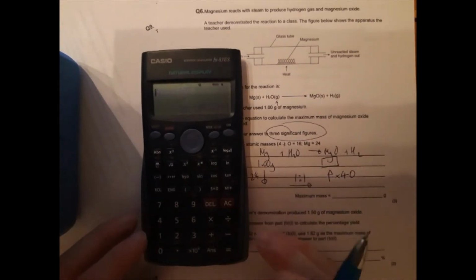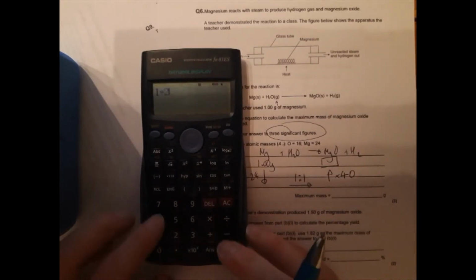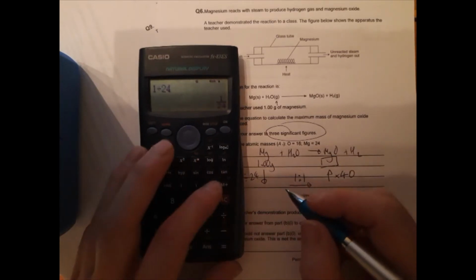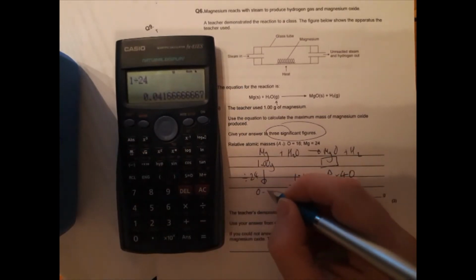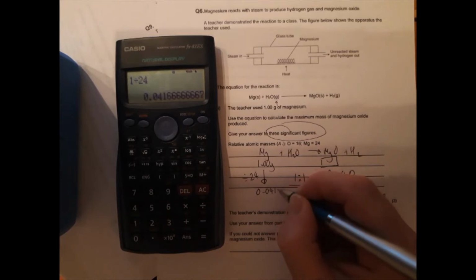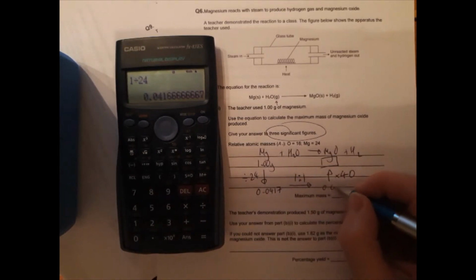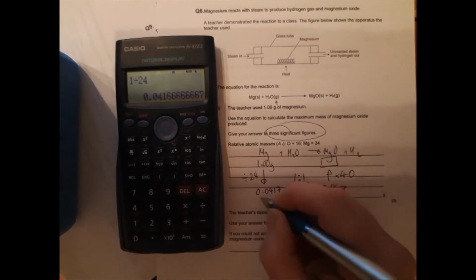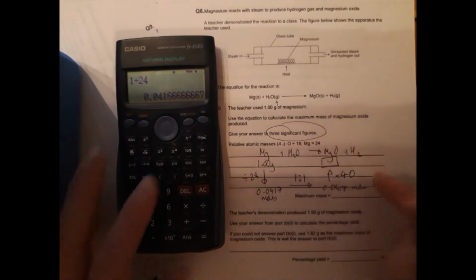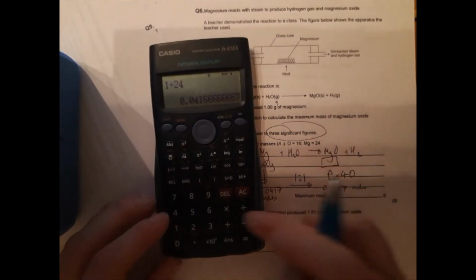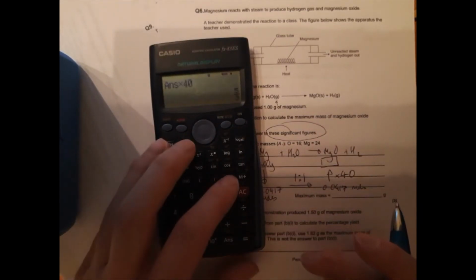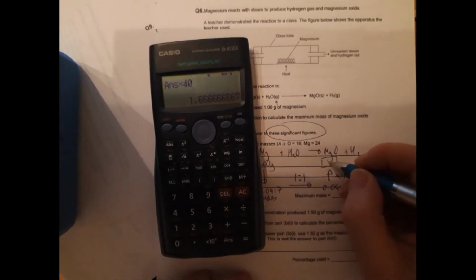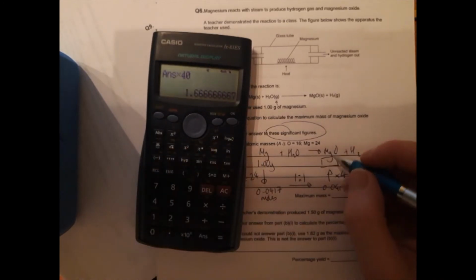Very easy now. 1 divided by 24 equals 1 over 24. Thanks, calculator. 0.0417. Wait a minute, I'm trying to show off here. Moles, then just times that by 40. Don't need to do any ratio. 5 over 3. 1.67 grams, 1.67.